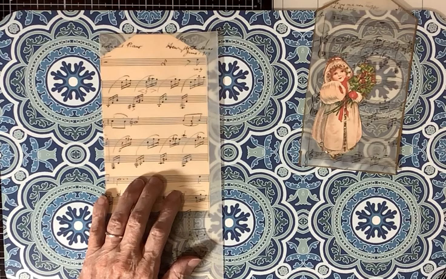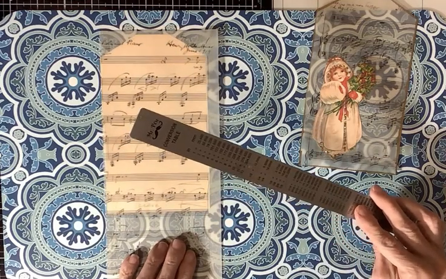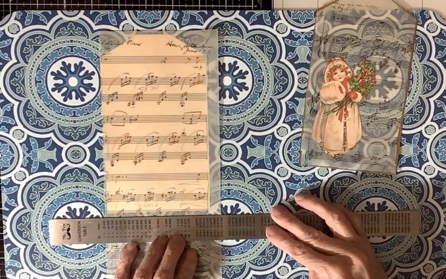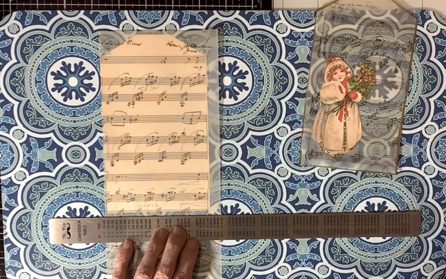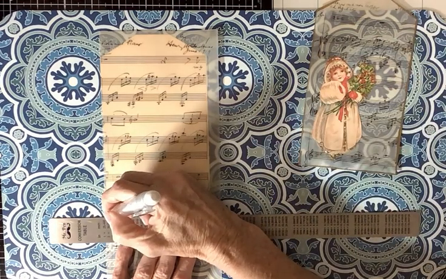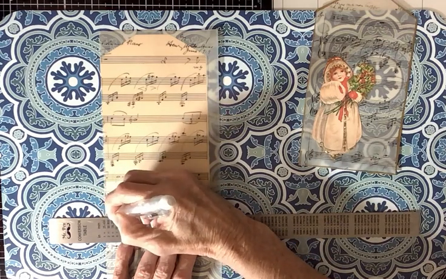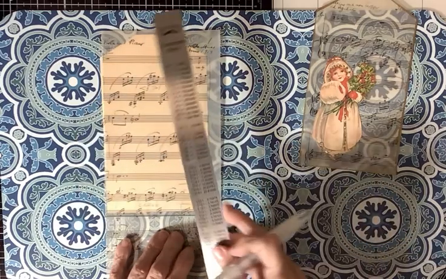So all I'm going to do is place it like that. Take my ruler. Oops. And I'm going to go just below it, take my pencil, and draw a line on the vellum where I need to cut it. Whoops.